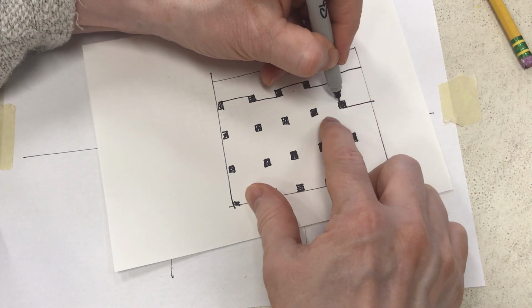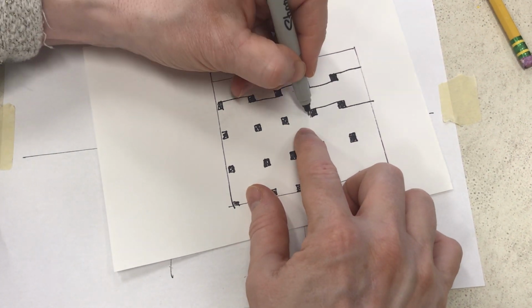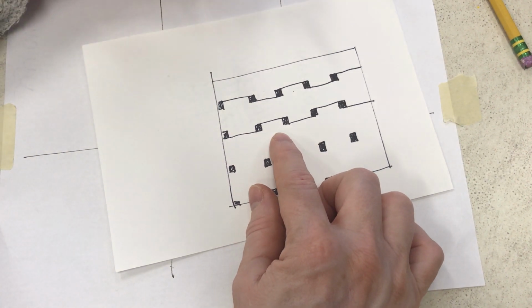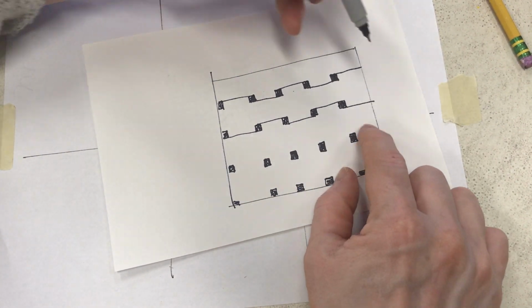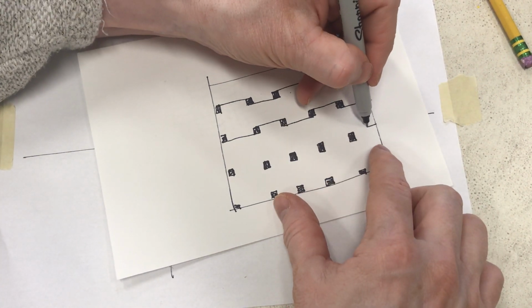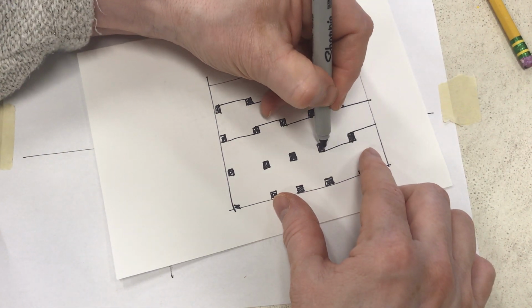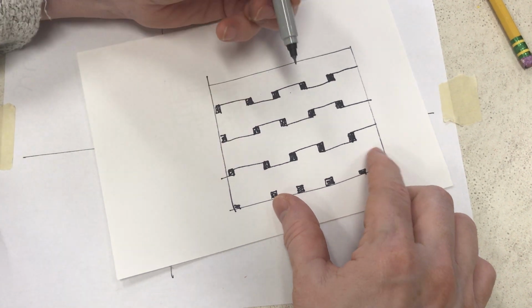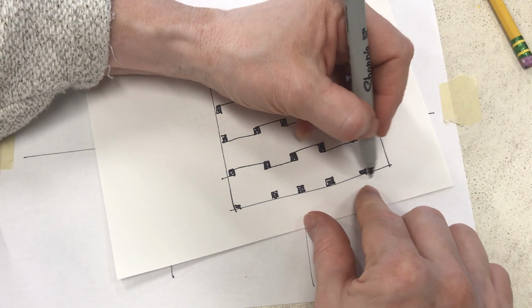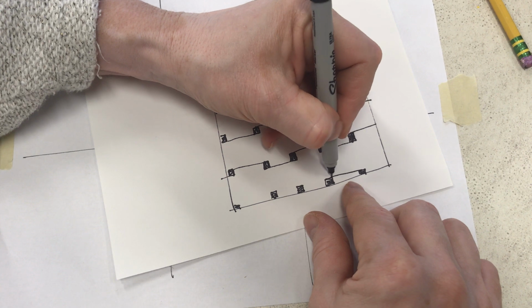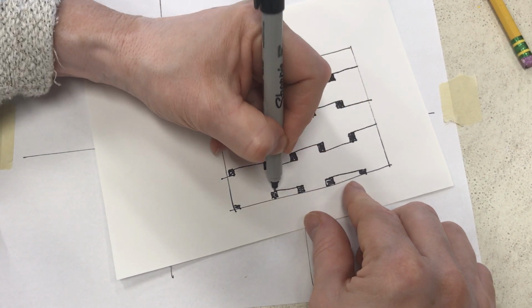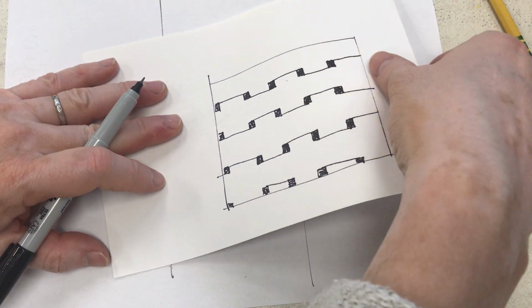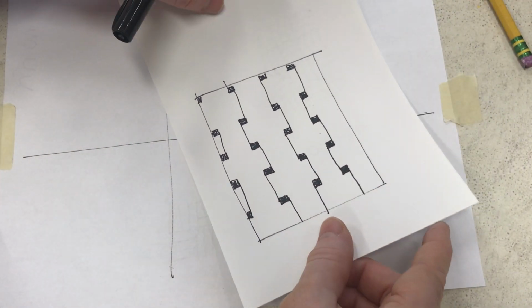These are the inside of the square, inside, the outside of the square, inside, outside. Now we're going to come over here. We're going to do the same thing. So this is the inside of the square. Inside, outside, inside, outside, inside. And again, the same thing here. This on the outside, we can't see it. Inside, outside, inside, outside. All right, now we're going to turn our paper this direction.